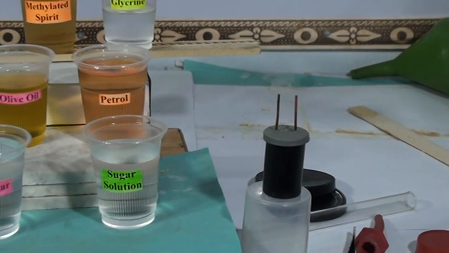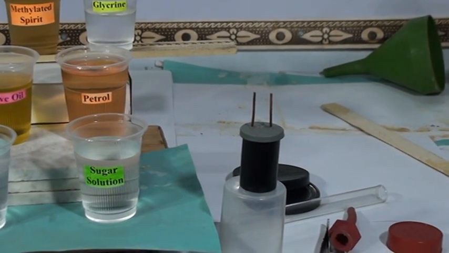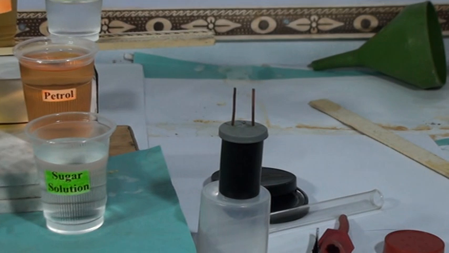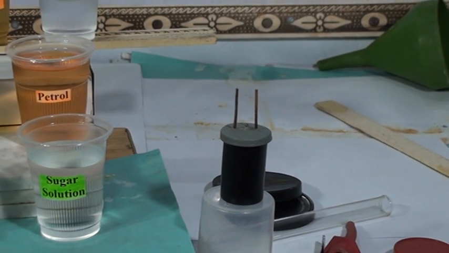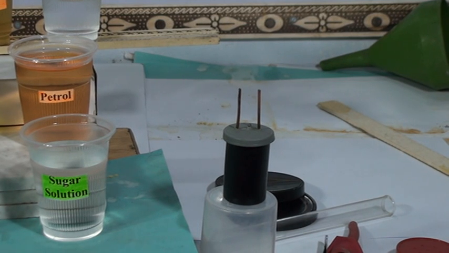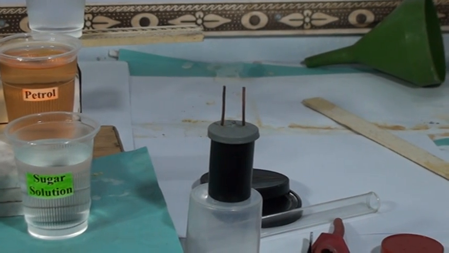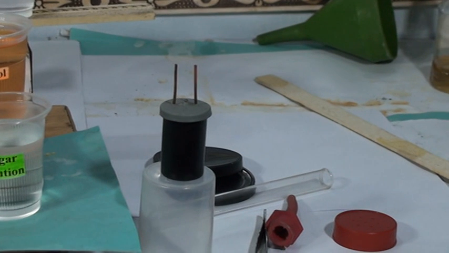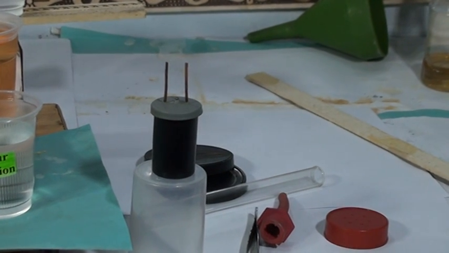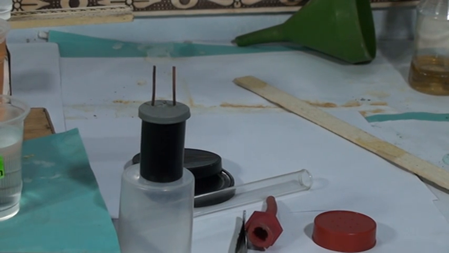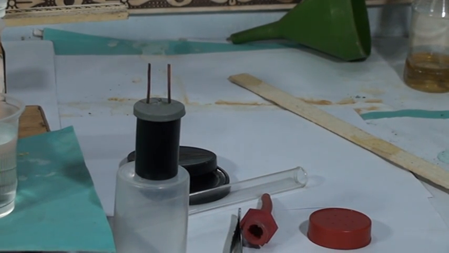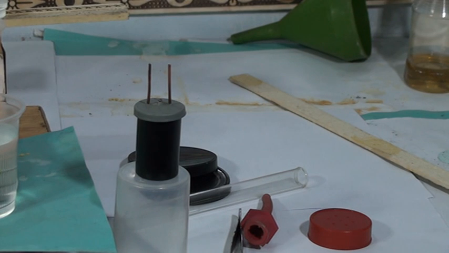It has two terminals outside the case, and now we are going to demonstrate how the electrical conductivity tester will be utilized and what its indications are.